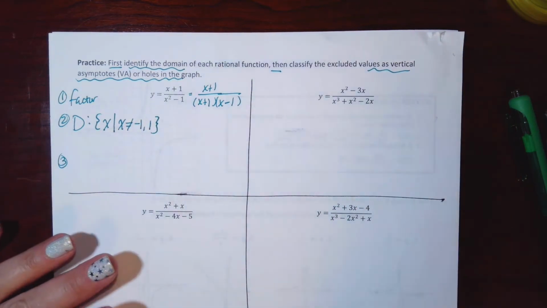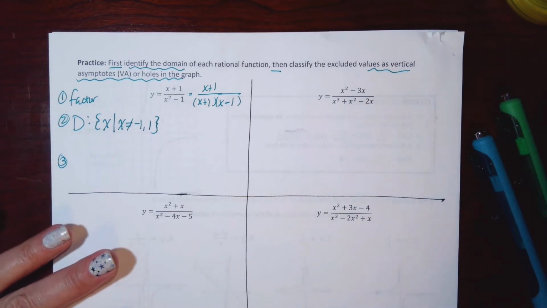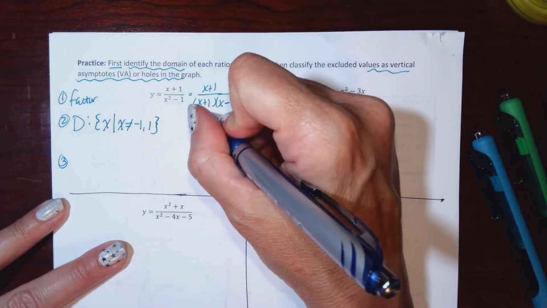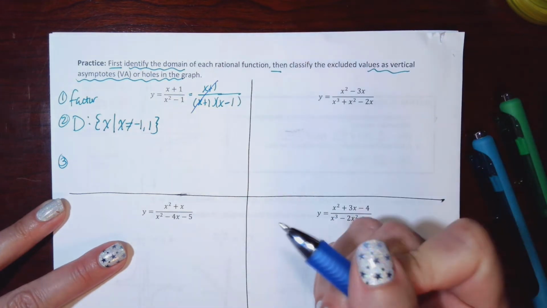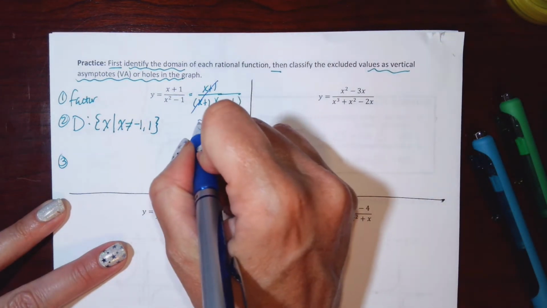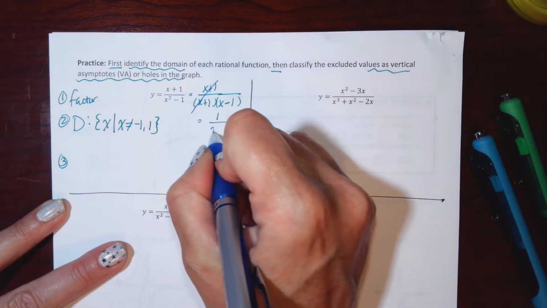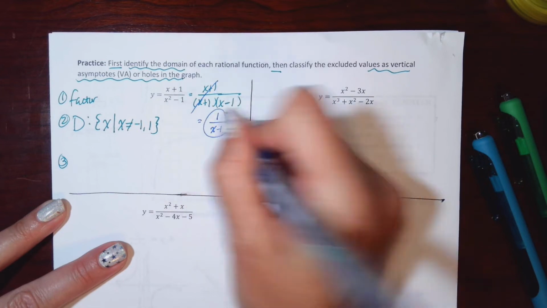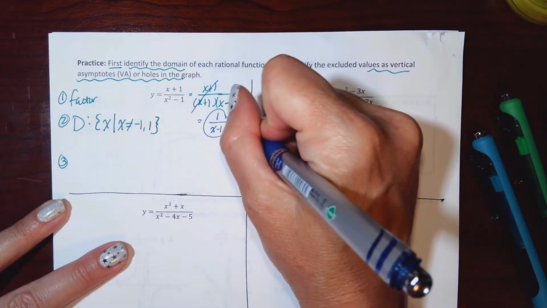But this function is not in lowest terms. To get this function into lowest terms, I'm going to cancel out any common factors. So in lowest terms, my function becomes 1 over x minus 1. That's lowest terms.